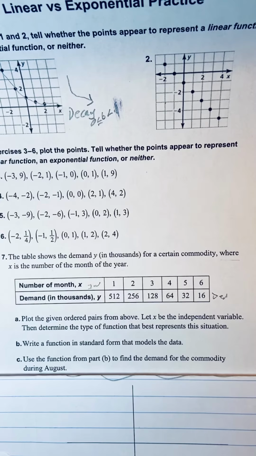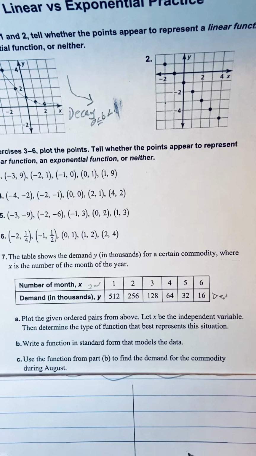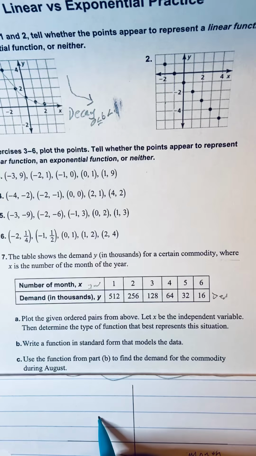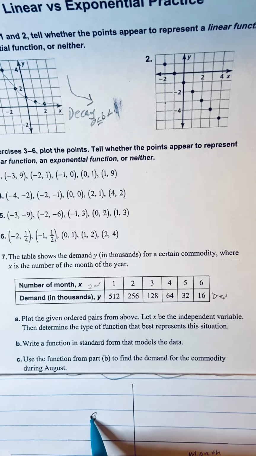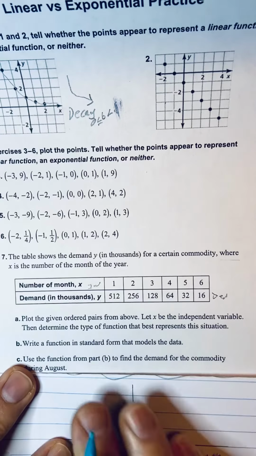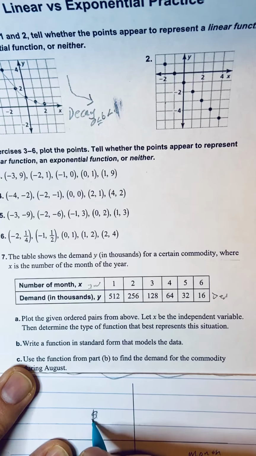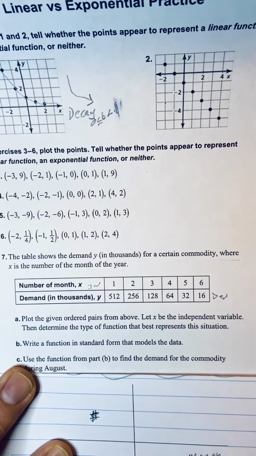All right, so this is going to be my months, and this is my demand, in thousands. I'm assuming this is money. It could be 1,000 number of units, so this is just numbers. Okay, units.